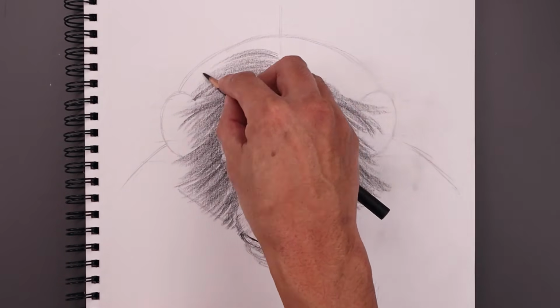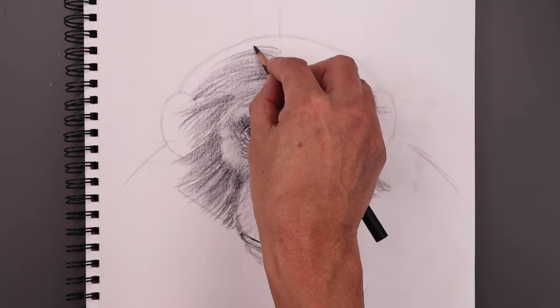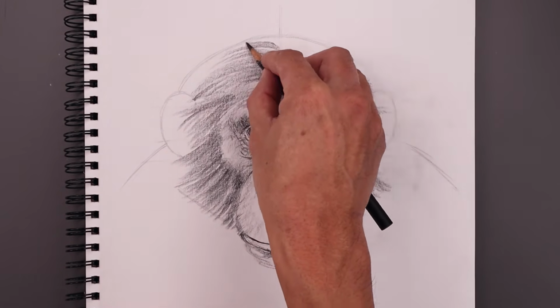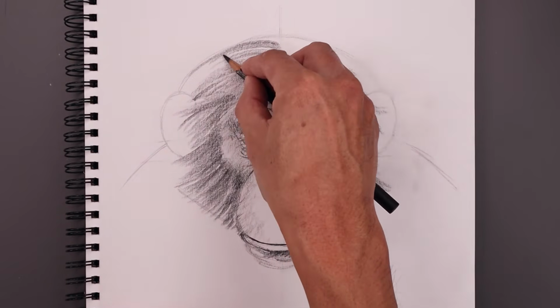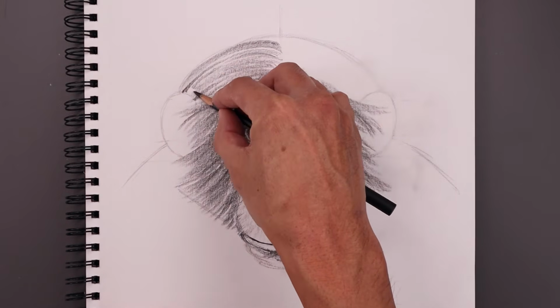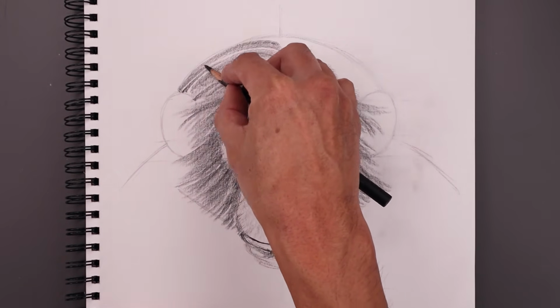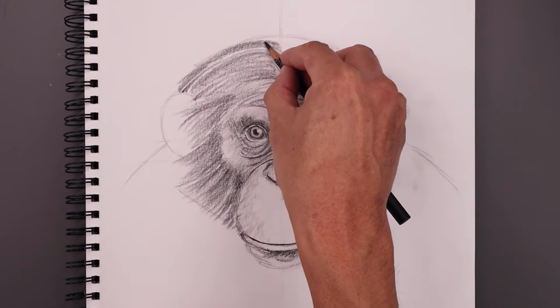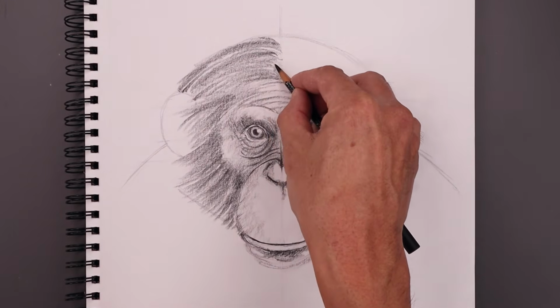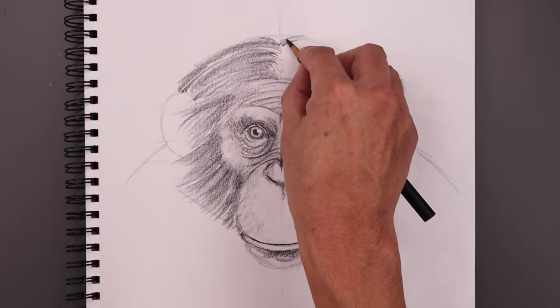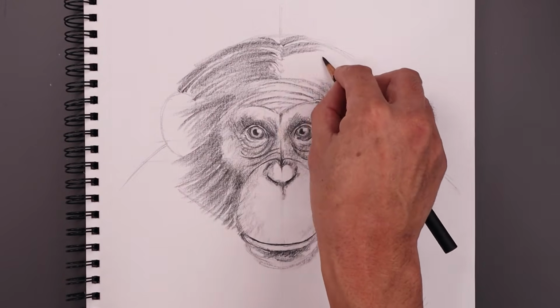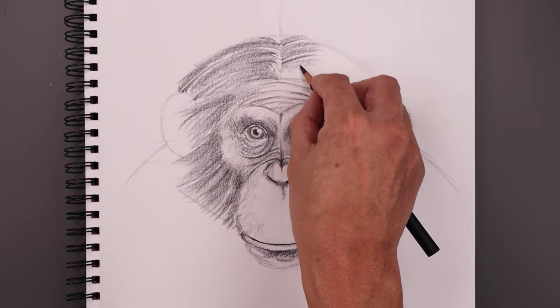Now with the fur across the top of the head, we'll start along that center seam. Just pull this across towards the left. And then bring that down towards the ear. Just adding a little bit more texture as we go. And we'll do the exact same thing over on the right, starting from that center seam and working our way out.